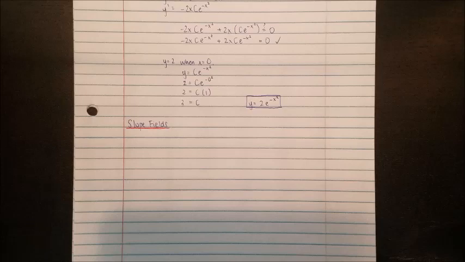Okay, hopefully nothing was too crazy so far, so we move on to the last part of this section, which is called slope fields. So slope fields is basically a graph that shows all the different solutions that a differential equation could have.